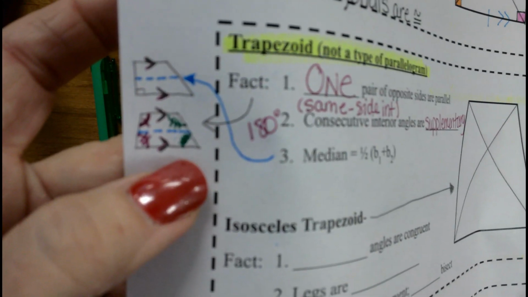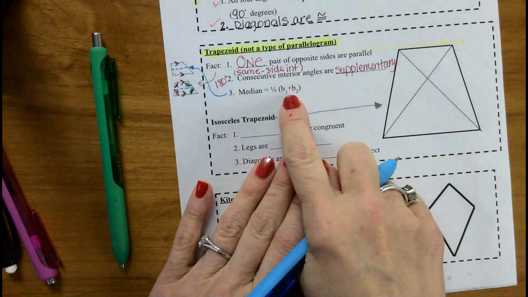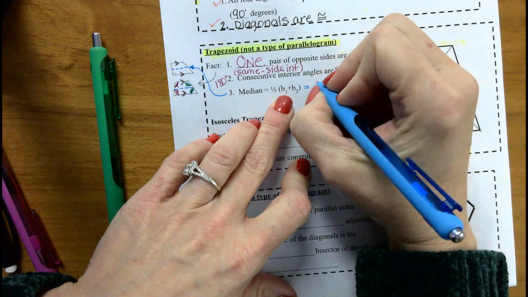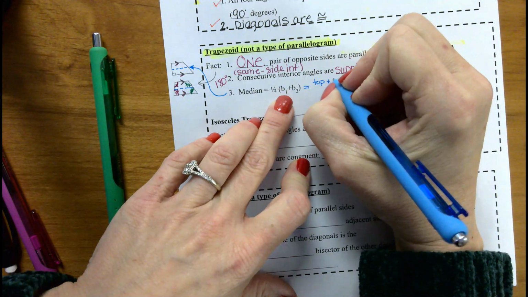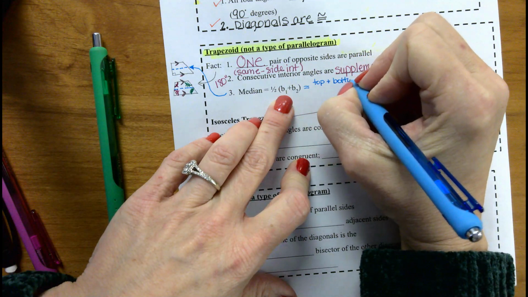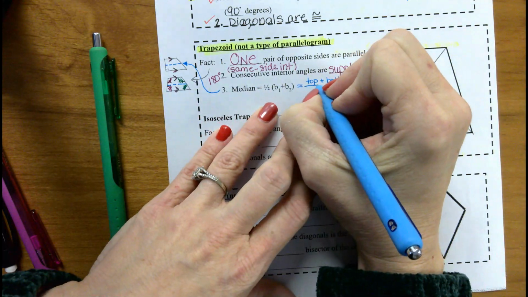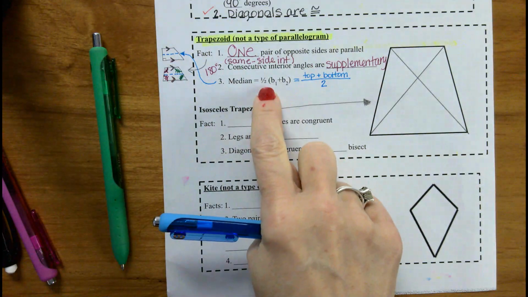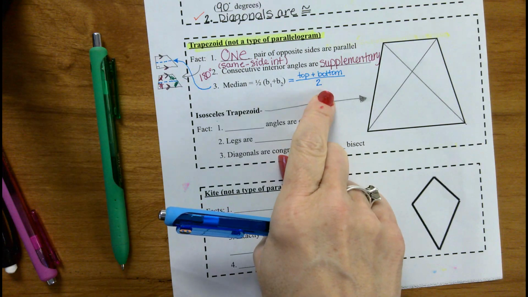So the median, you're going to add the top and the bottom together, which means the top plus the bottom, the two parallel pieces, and then you're going to divide by 2. That's what this means right here: 1/2 of base 1 plus base 2. It means top plus bottom, divide by 2.